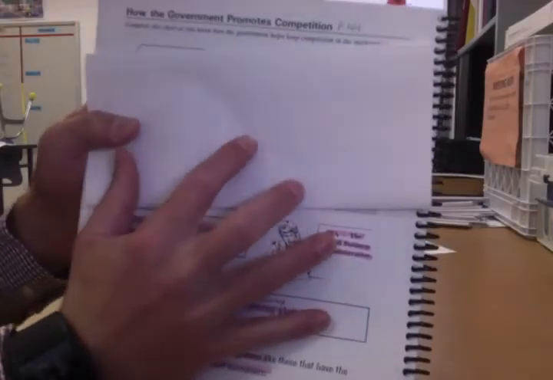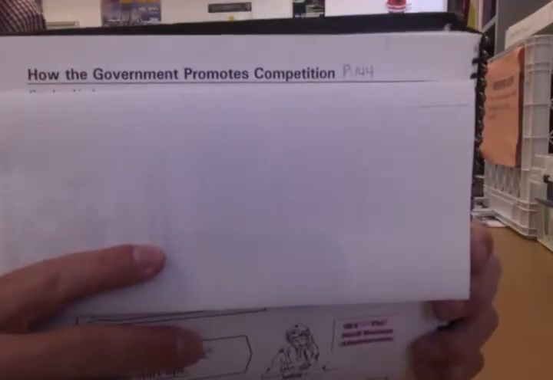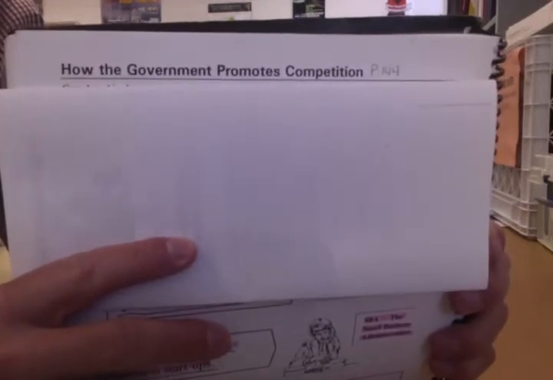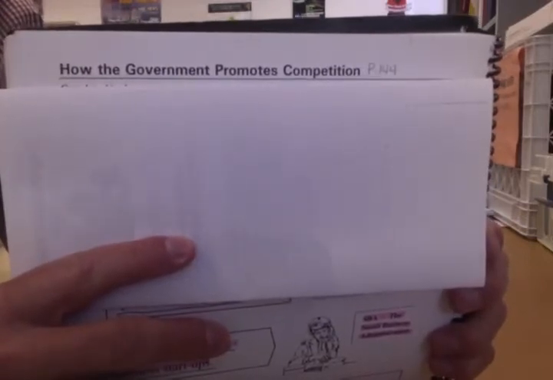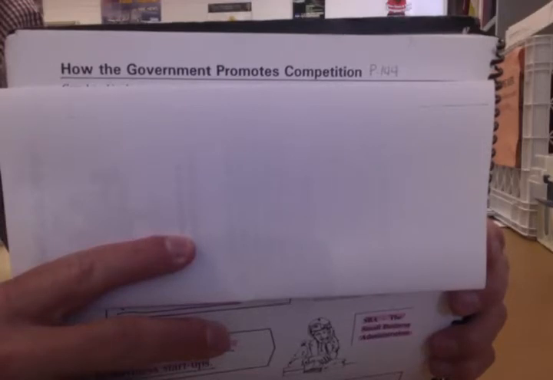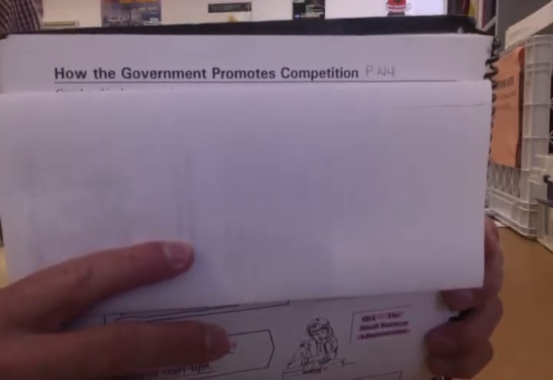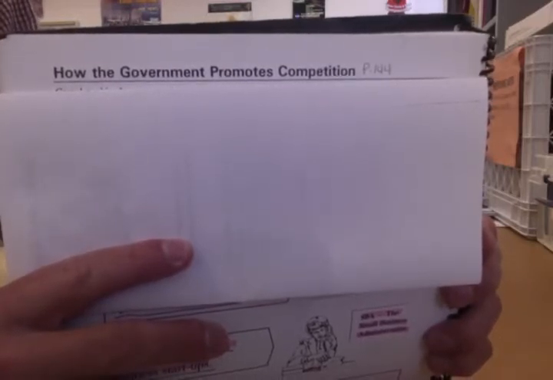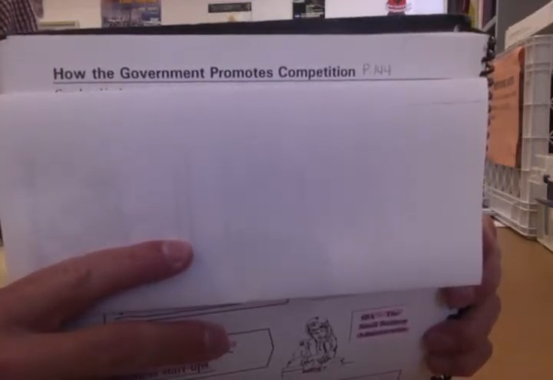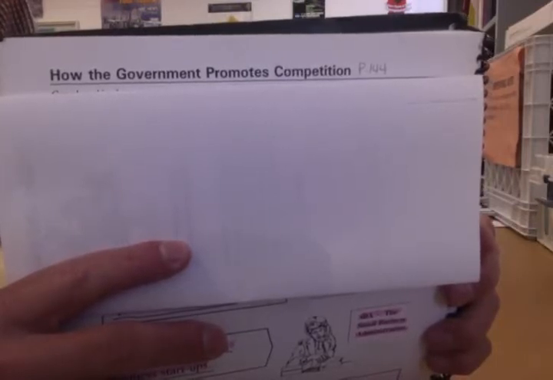Now that you hopefully have completed your worksheet, okay, we are going to take our last page of notes for the year. Woohoo! So get excited. And we're going to be talking about how the government promotes competition. Okay? If you remember, competition helps lower the price of a product and raise the quality of a product.